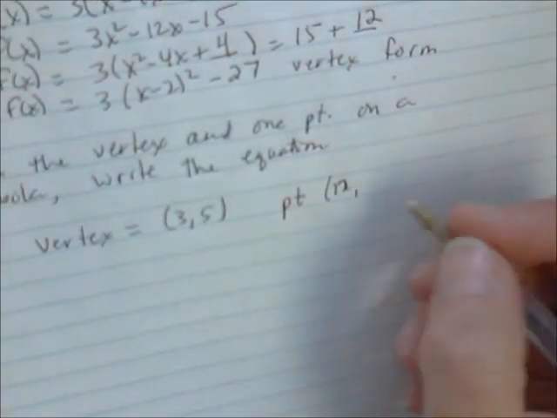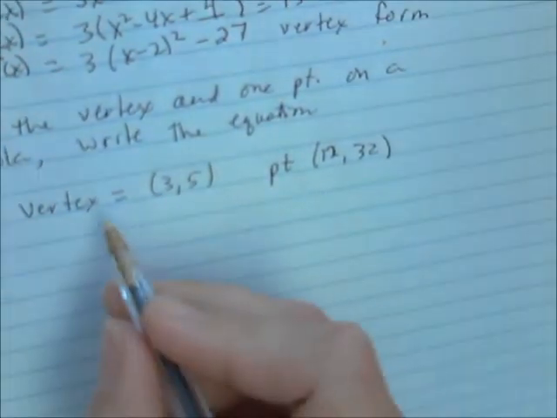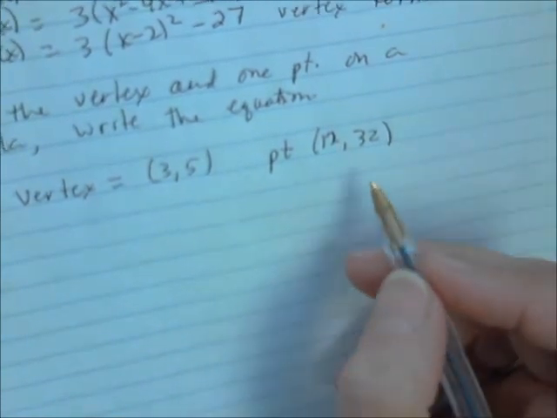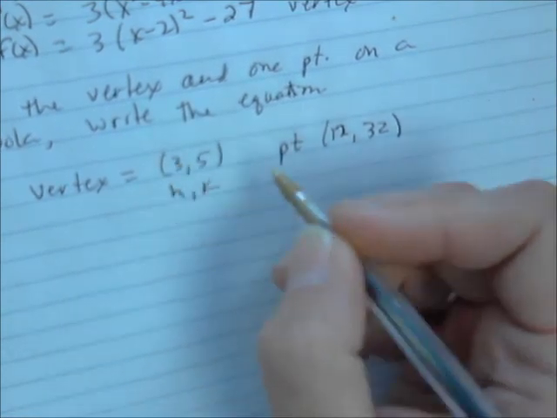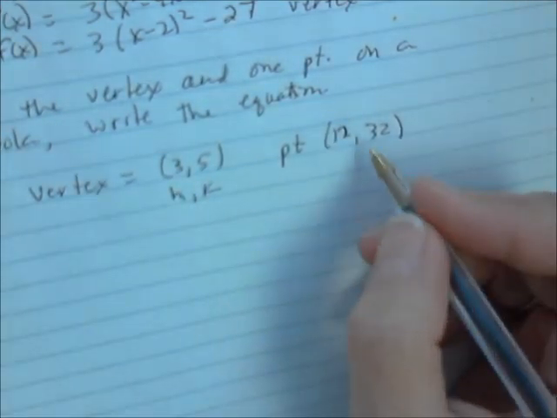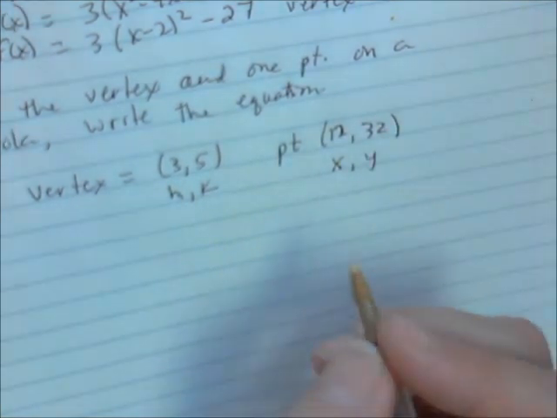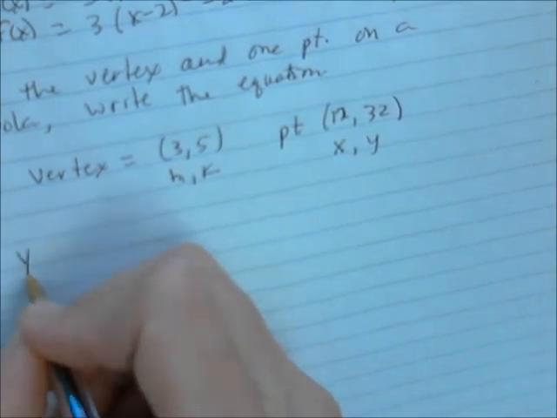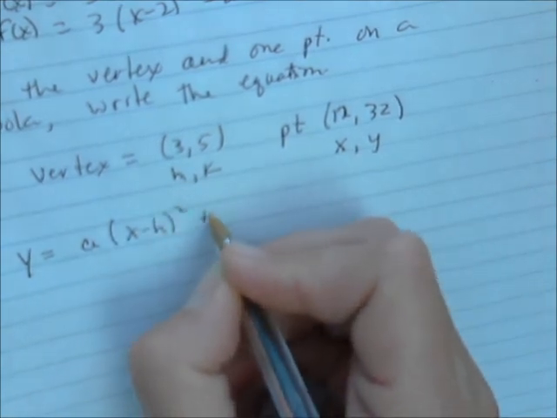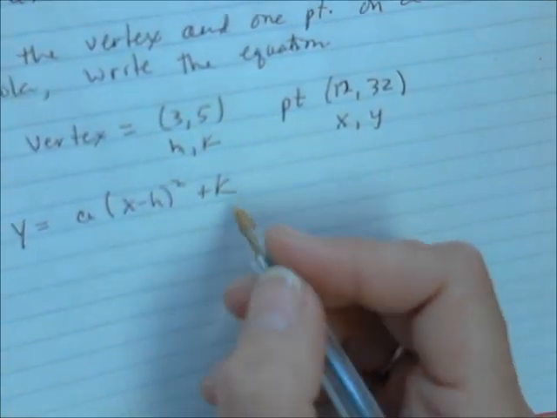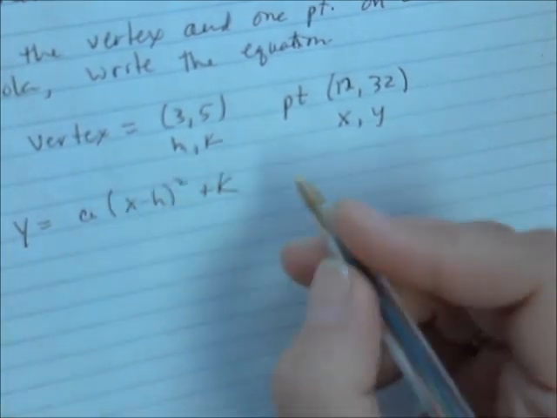And let's say the point on your parabola is given as (12, 32). And you're asked to write the equation of that parabola or that quadratic function. Well, the vertex is (h, k), so h equals 3, k equals 5, and the point on the parabola is (x, y), so x equals 12 and y equals 32. So if you write this in vertex form, y is equal to a times (x minus h) squared plus k. There's your vertex form, and you just substitute y, x, h, and k, and you have to solve for a.